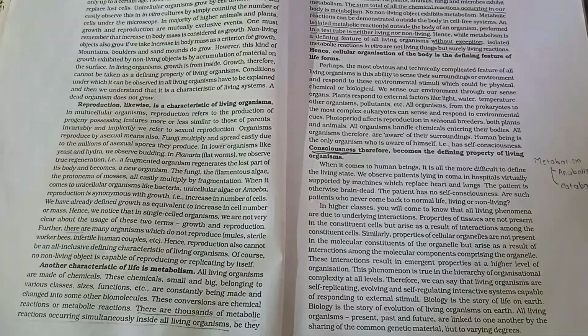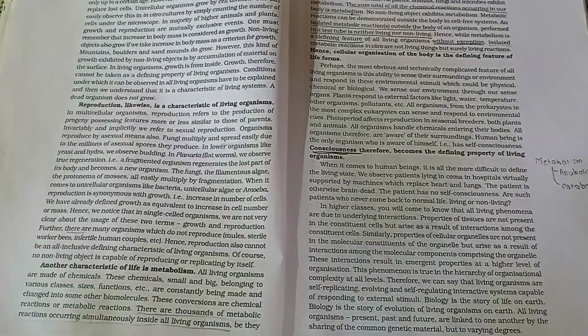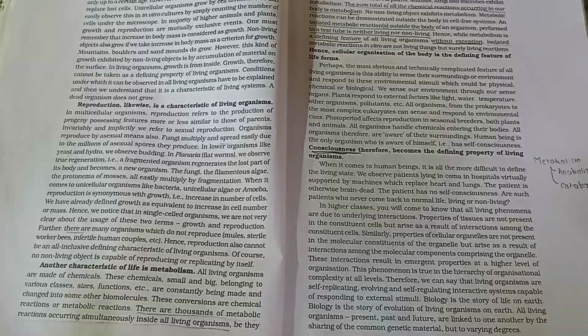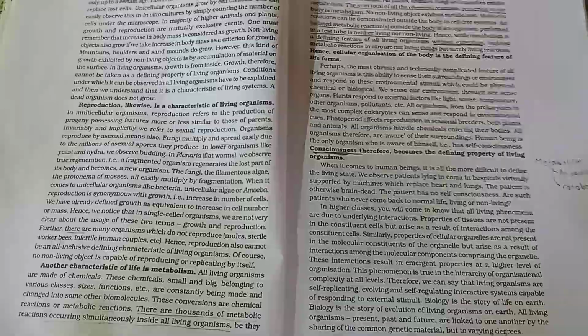Hence, cellular organization of the body is the defining feature of a life form. All living organisms have the ability to sense their environment. Therefore, consciousness becomes a defining feature of living organisms. No non-living object can be conscious of its surroundings or respond to its surrounding environment.